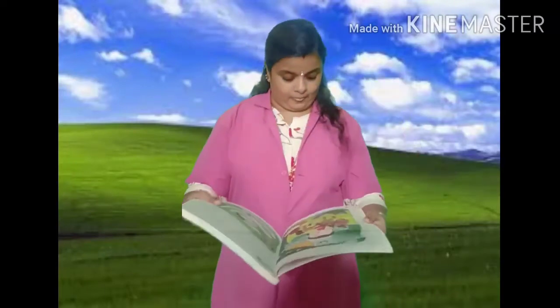Take your textbook and take page number 27. See? This is the picture that we have seen. Hia is wearing a red hat. Who is wearing a red hat? Hia is wearing a red hat. What is Hia wearing? Hia is wearing a red hat. What is the common sound in Hia and hat?